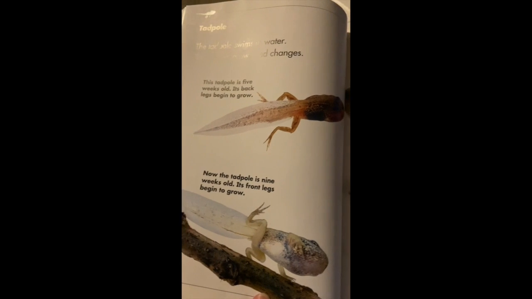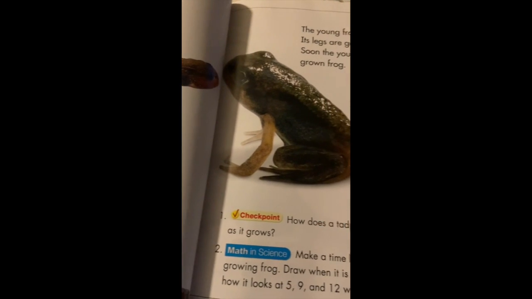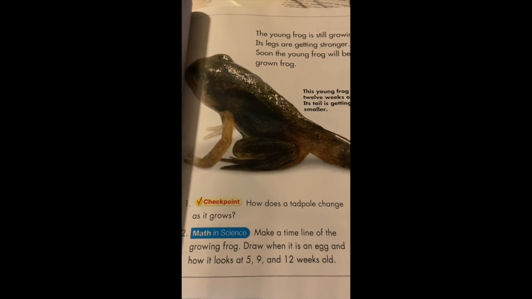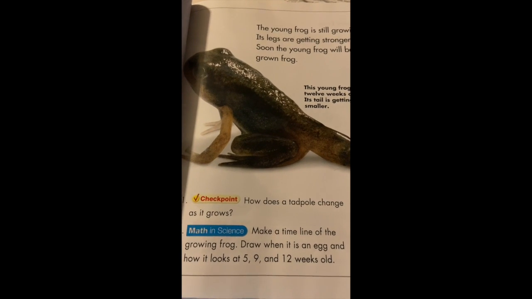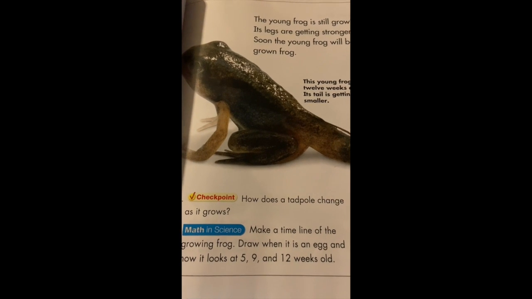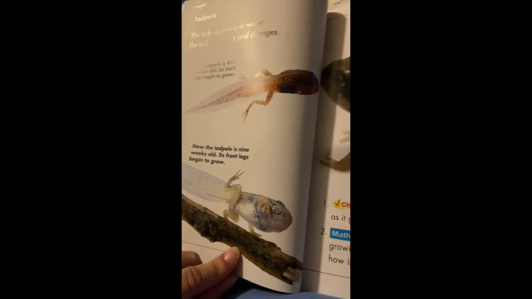And then it continued to grow. So what are some of those changes that we saw? Make a timeline for number 2 of the growing frog. Draw when it is an egg, how it looks at 5, 9, and 12 weeks old. Show us the changes that you see.